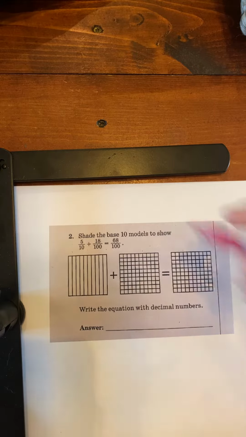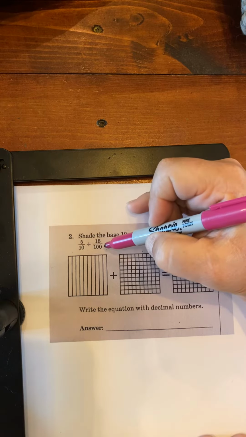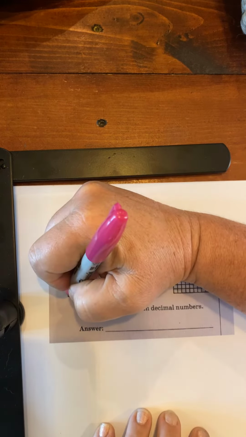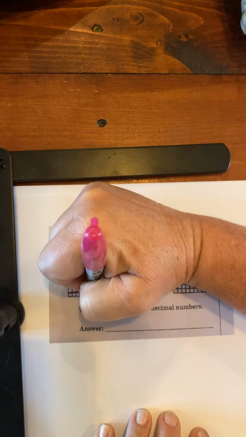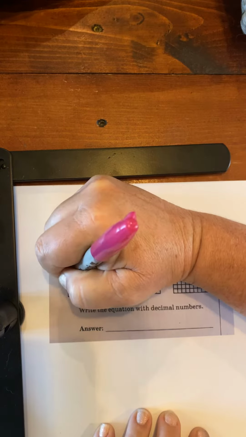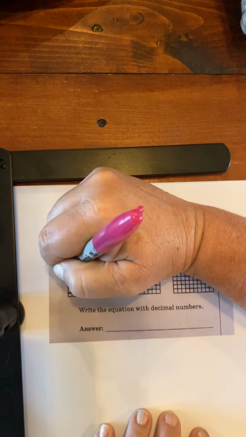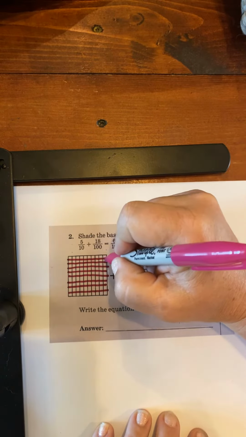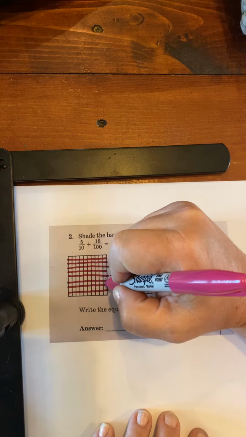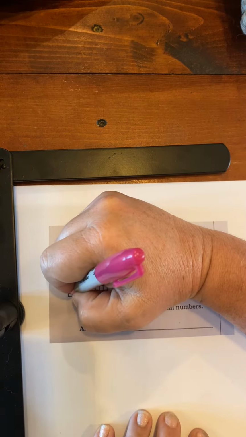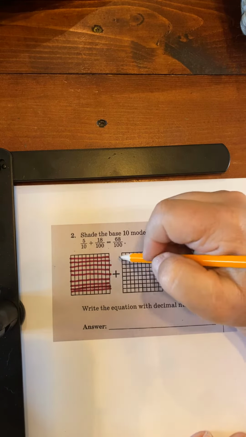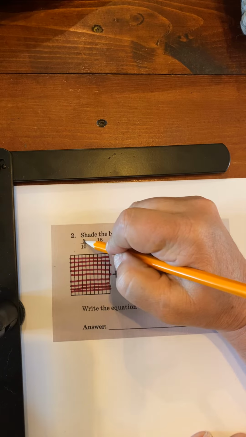Now we know you cannot add tenths plus hundredths because you cannot add unlike denominators. So the very first thing I'm going to do is change this. So 1, 2, 3, 4, 5, 6, 7, 8, 9. Try to split this. Okay. Now that we have hundredths and hundredths, I can only shade in 5 of the tenths.